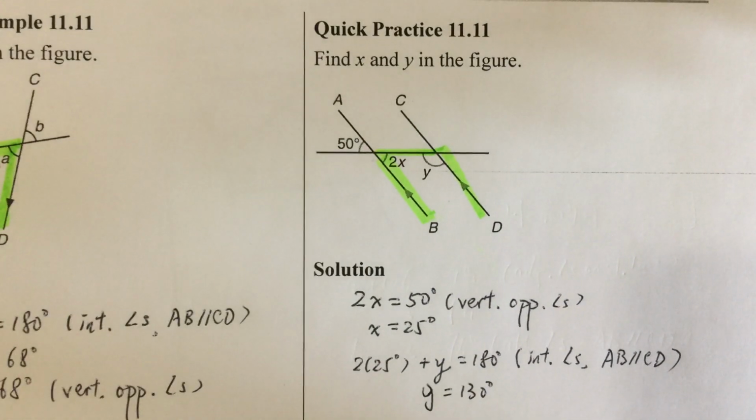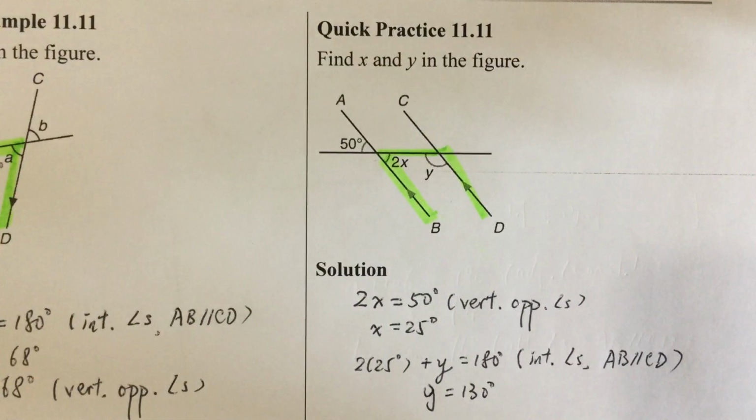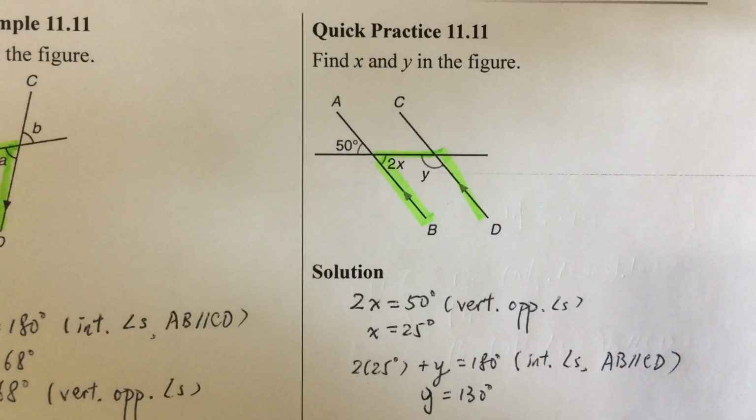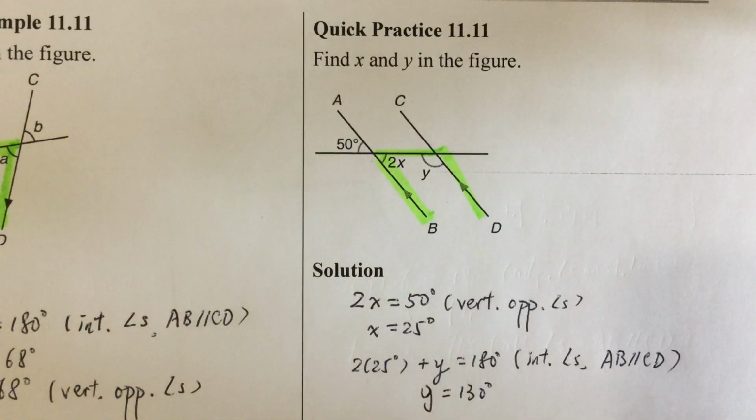So you see y is equal to 130 degrees immediately, so that you can solve the problem with the interior angle. Okay, now this is the quick practice 11.11. Now we'll go to the teaching example 11.12. This time we will use 2 reasons for parallel lines at the same time.